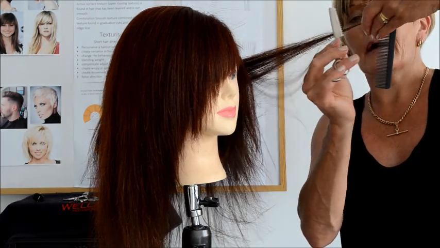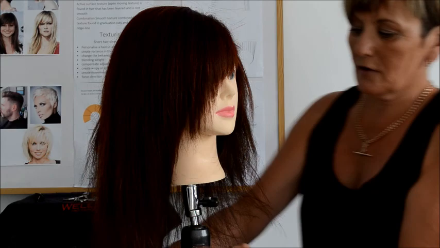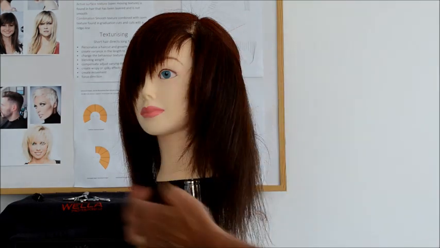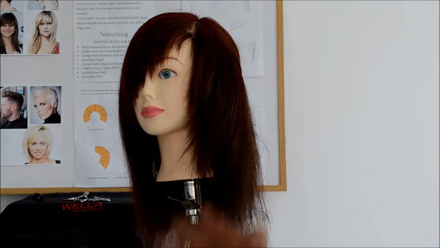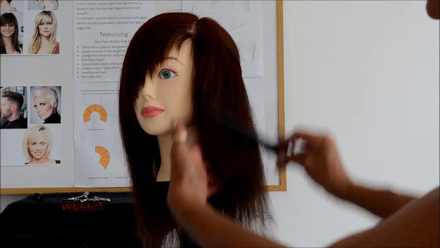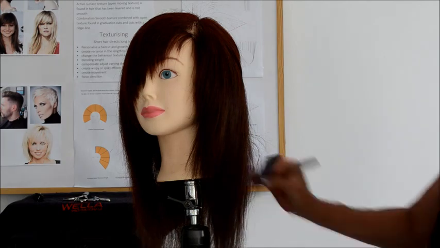As you lift the hair up, the more you elevate the hair, so I'm not even going to touch that, I'm just going to turn her around. The more you elevate the hair, the softer your hair will fall once you've cut through the hair. So you'll see that you've got that really lovely shaping down into your length through the perimeter.